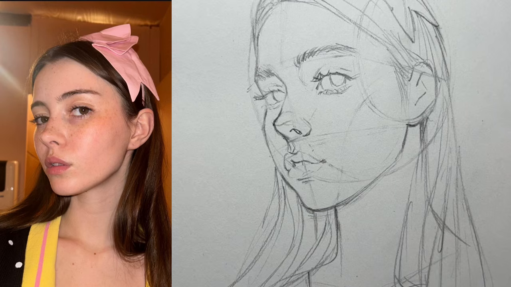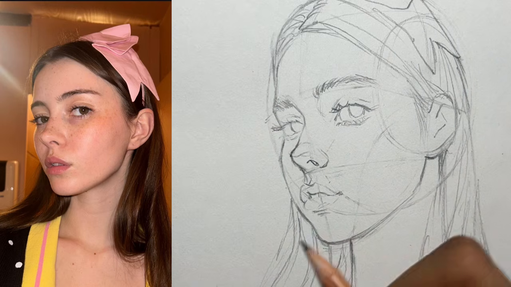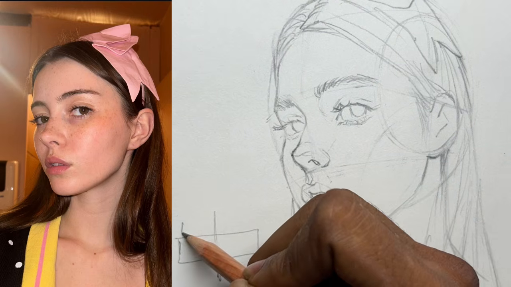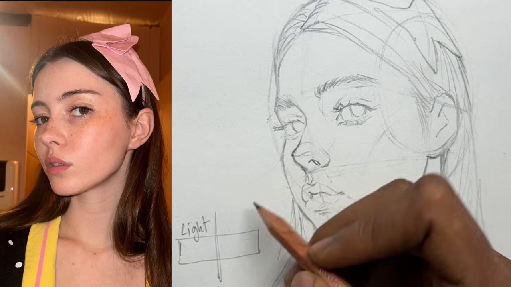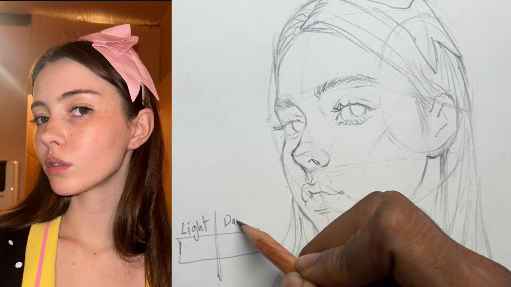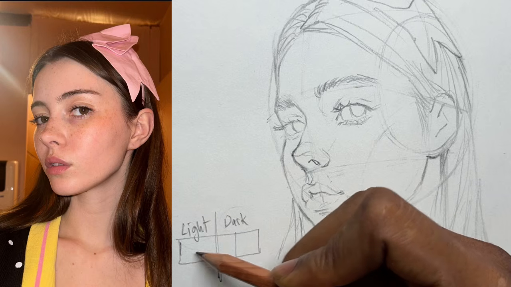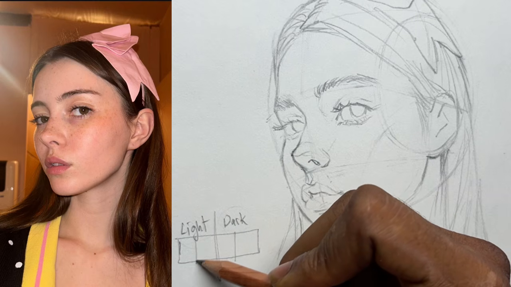Okay, so the first thing we need to do is to pick our values. So we're going to separate our light and shadow family. Two values, right? We have light and dark or shadow. In the dark values, we're going to divide that into two, and the light family, we're going to divide that also into two.